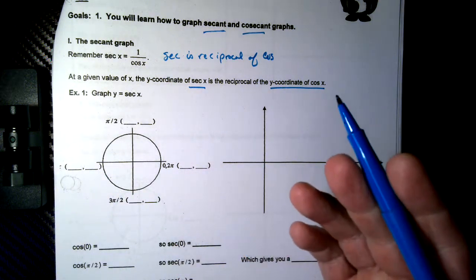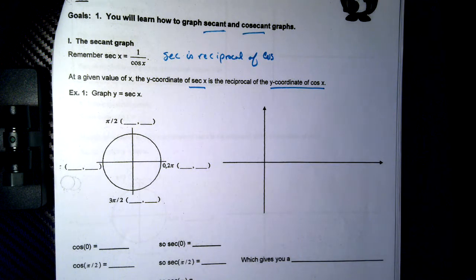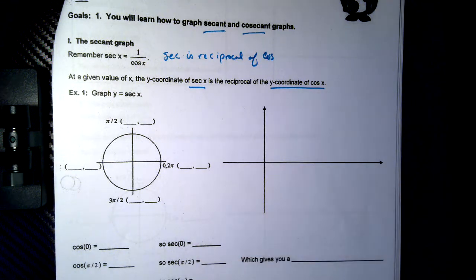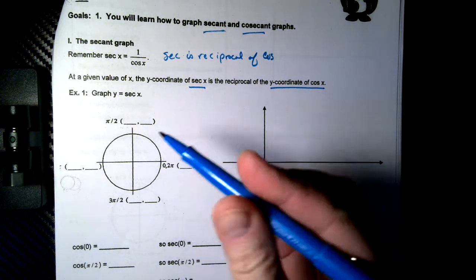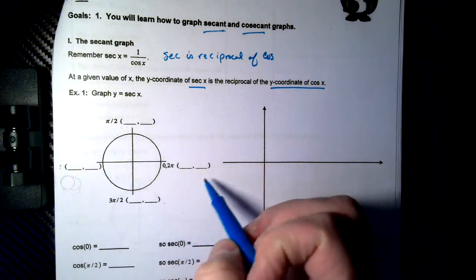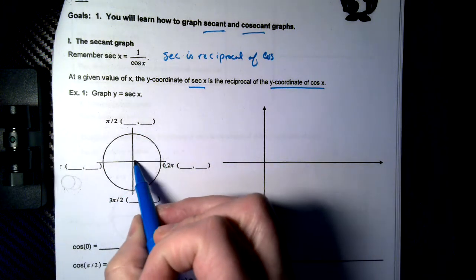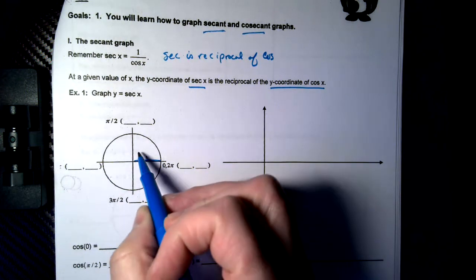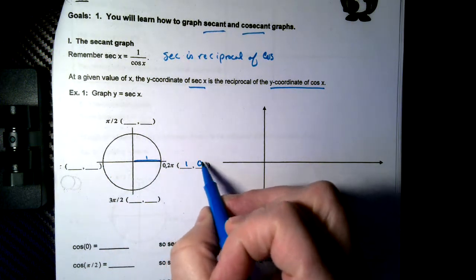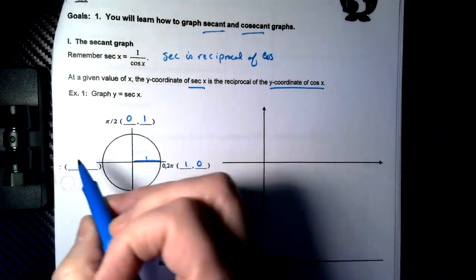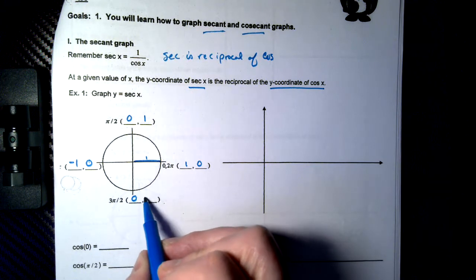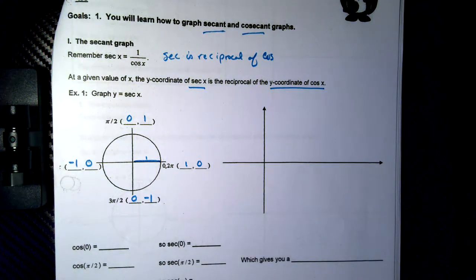So the key values that we're going to use in our graph going across are really based off of the cosine graph. You've got to know what the cosine graph looks like, and then you can do what the secant graph looks like. So here's how it goes. When you fill in the coordinates, it's the unit circle, a radius of 1 going up, left, down, and right. This is at 1, 0. This is at 0, 1. This is at -1, 0. And down below it's at 0, -1.